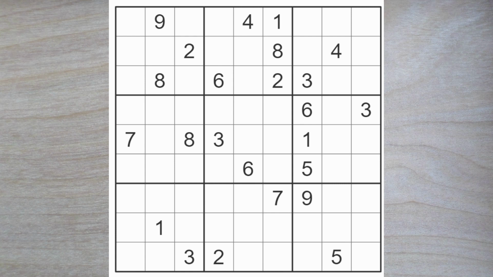Quite a lot of givens. Let's find a 6 for this square. 7 and 8 must go here, here, or at least in two of these three squares. A 5 must go here, or here, or here because of this 5 blocking, and therefore here or here. 1, 4, 8 to go here, here, here, here.